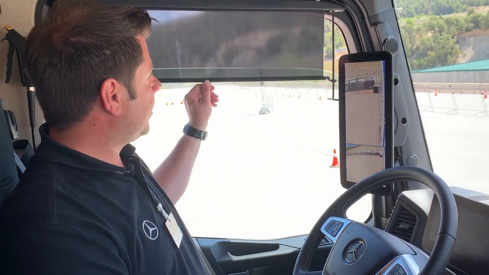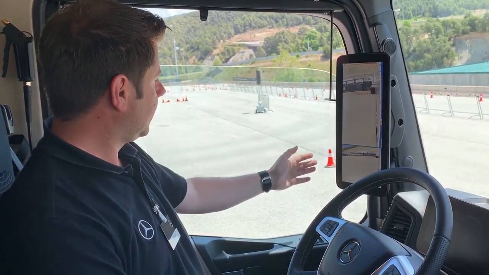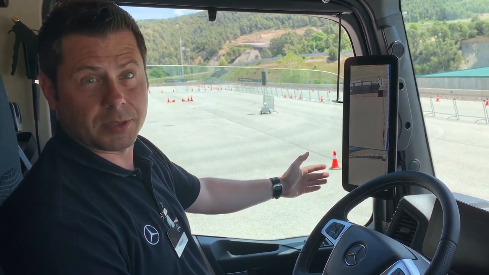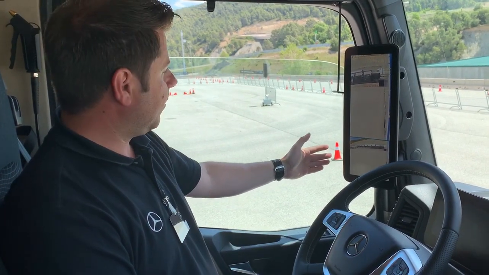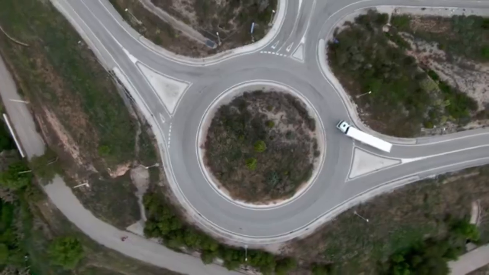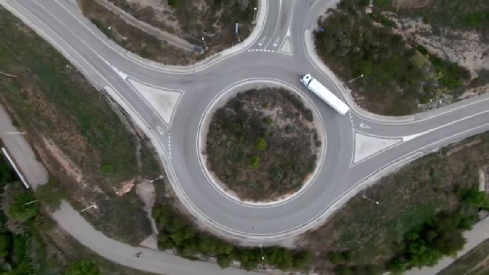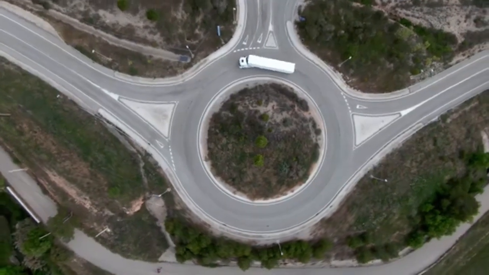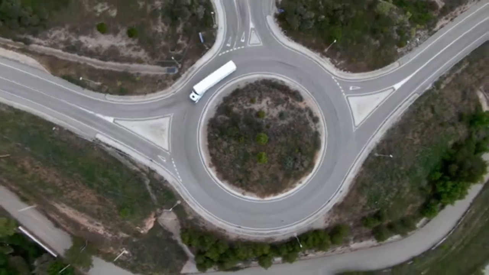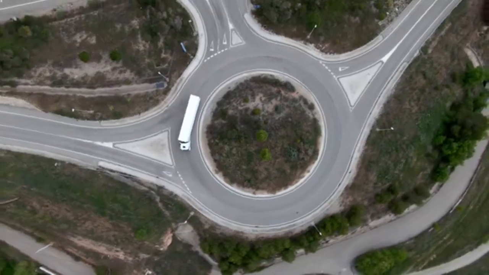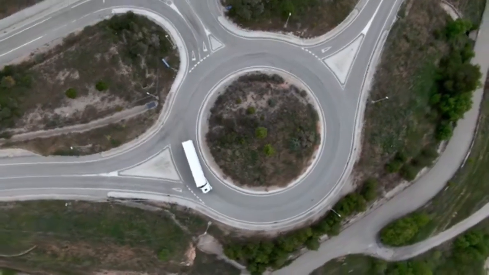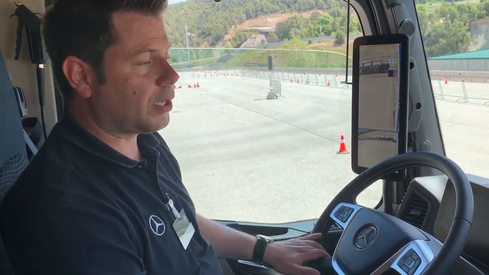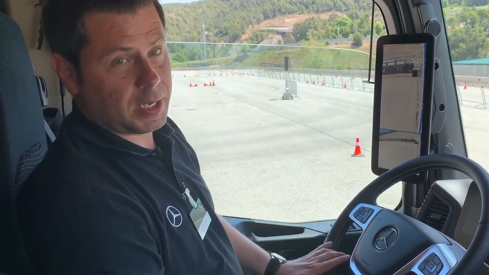Another safety aspect, of course, free sight out of the side window. If you approach a roundabout and you need to check if there's a vehicle oncoming in the roundabout, normally you need to look in between a pillar and mirror housing. Now the mirror housing is gone, so you have got free sight.